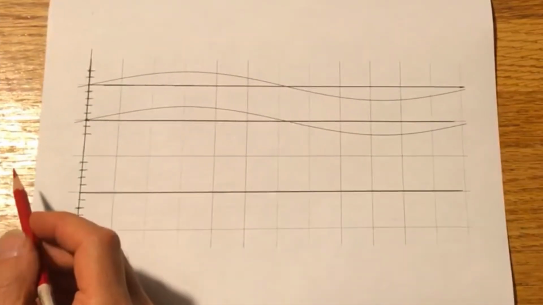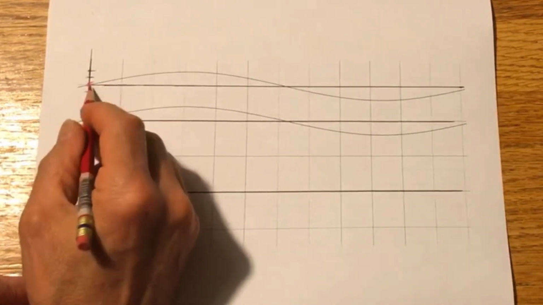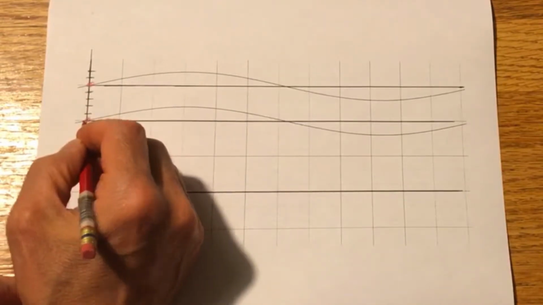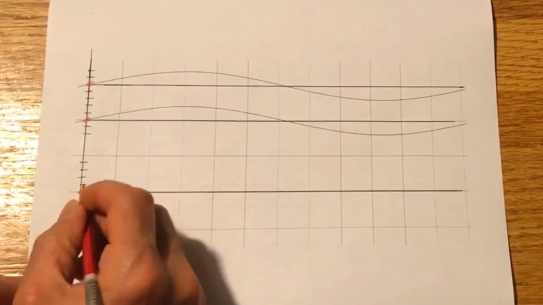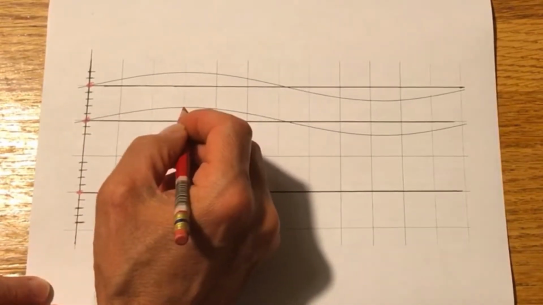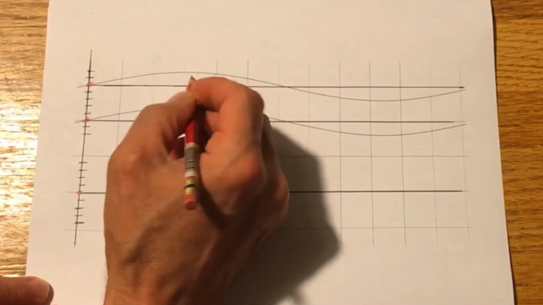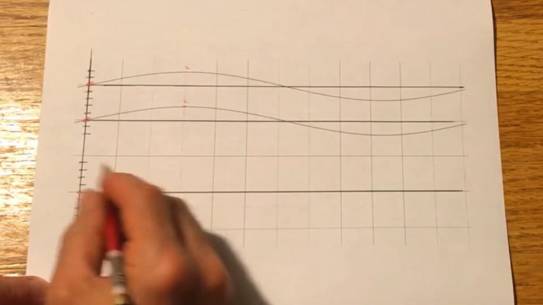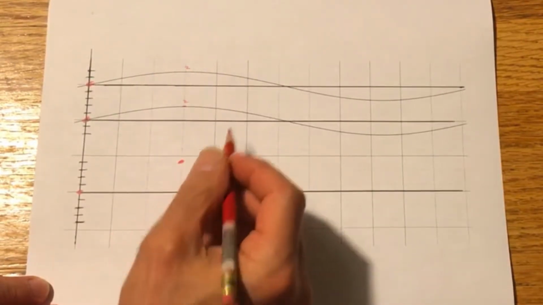Here we have two sine waves. At this point and at this point, both of these are 0, so 0 plus 0 equals 0. If we go to this point here, this is 2, and this is 2. So 2 plus 2 is 4, and that point would be 4.